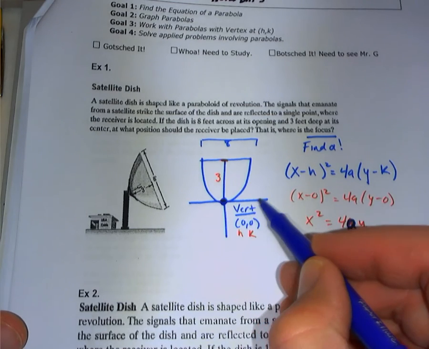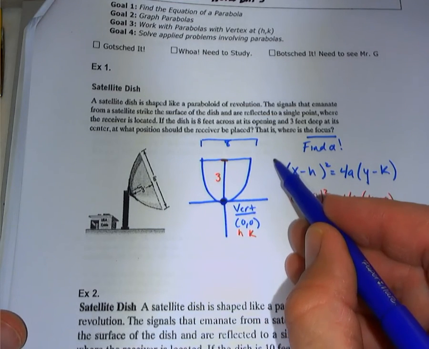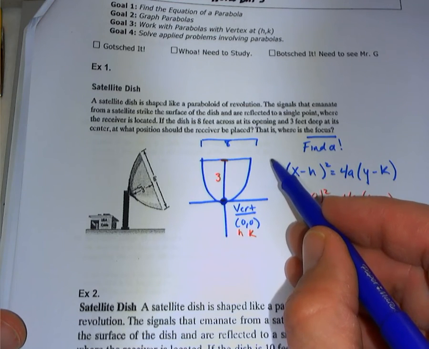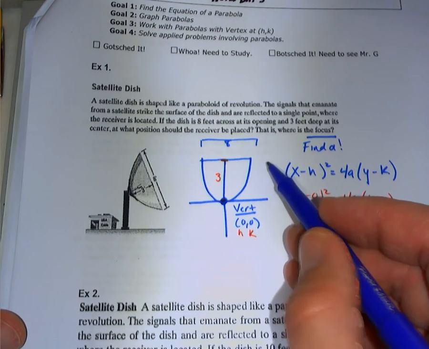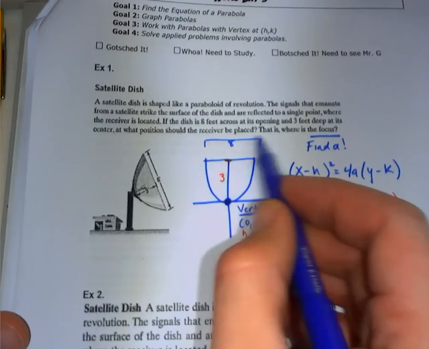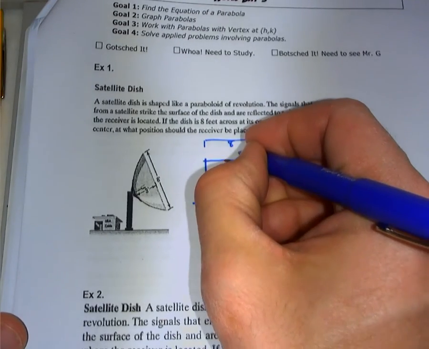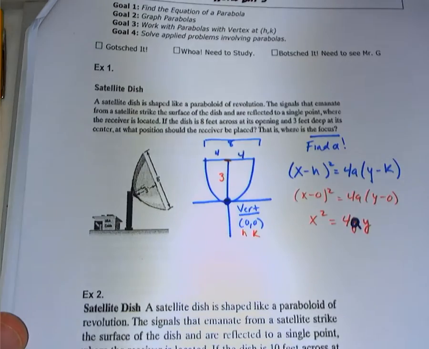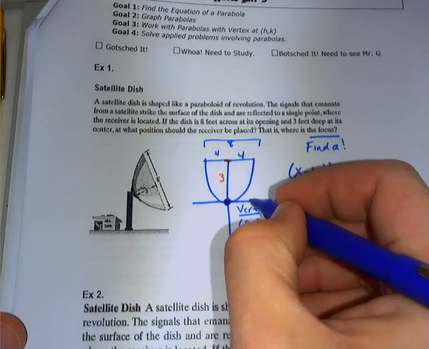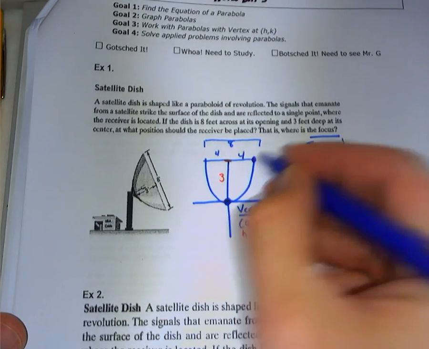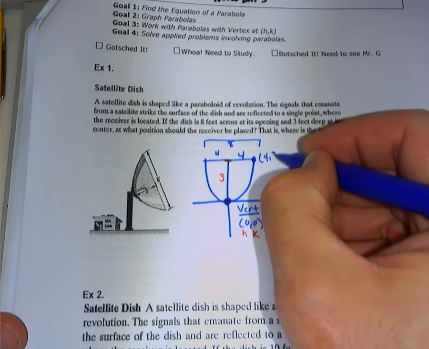It's a good guess, but 8, 3 would be way over here somewhere, so it's not 8, 3. Yeah, why 4? So going across is 8, but if I look, this is 4 and this is 4, that makes 8, right? So the idea is this is over 4 and up 3, for a coordinate point 4, 3. Does that make sense?